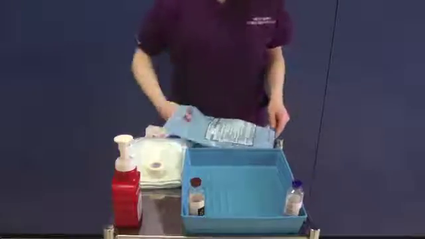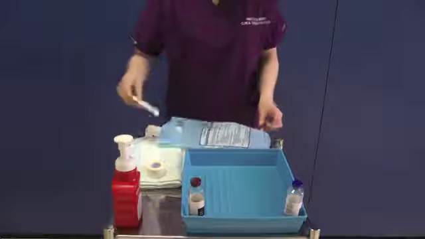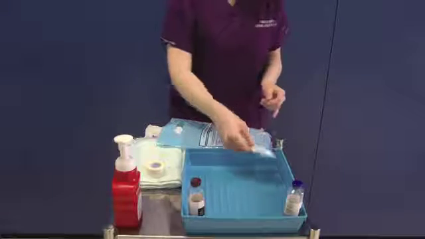Remove the rest of the contents of the blood culture collection bag, checking the expiry dates of the equipment when appropriate.